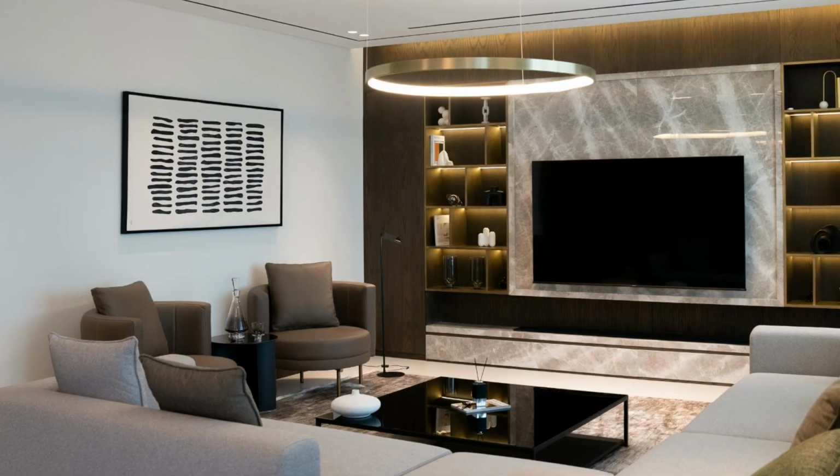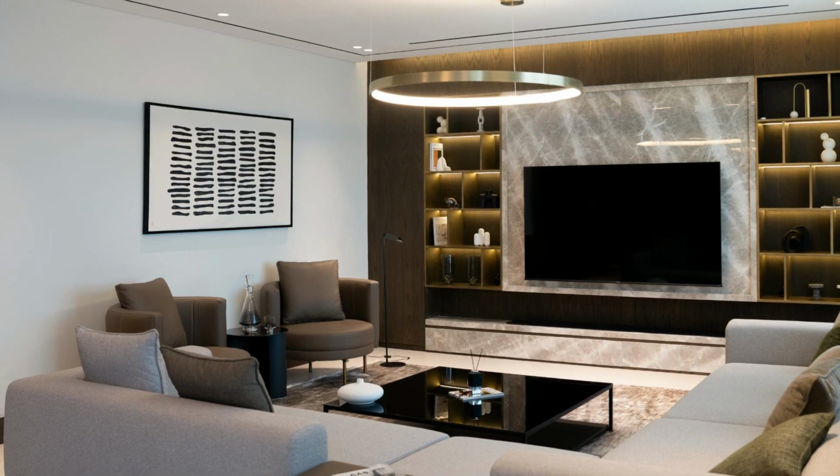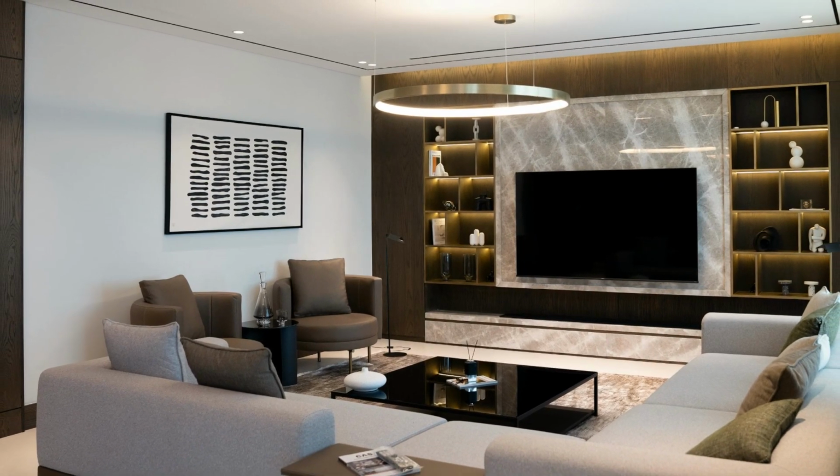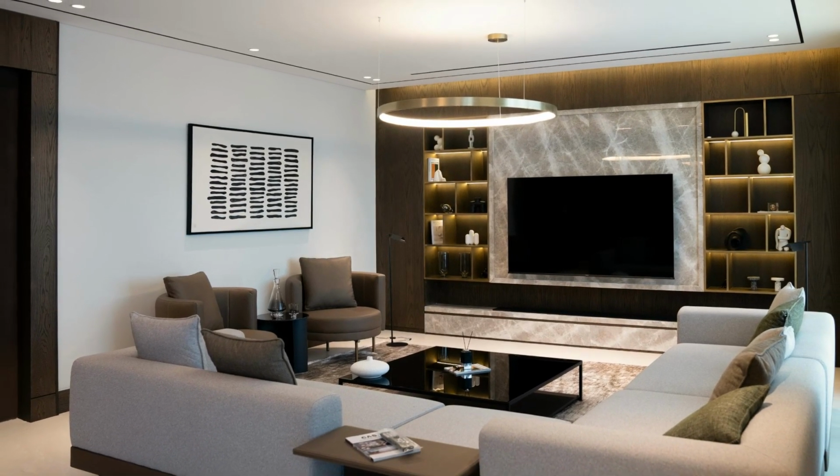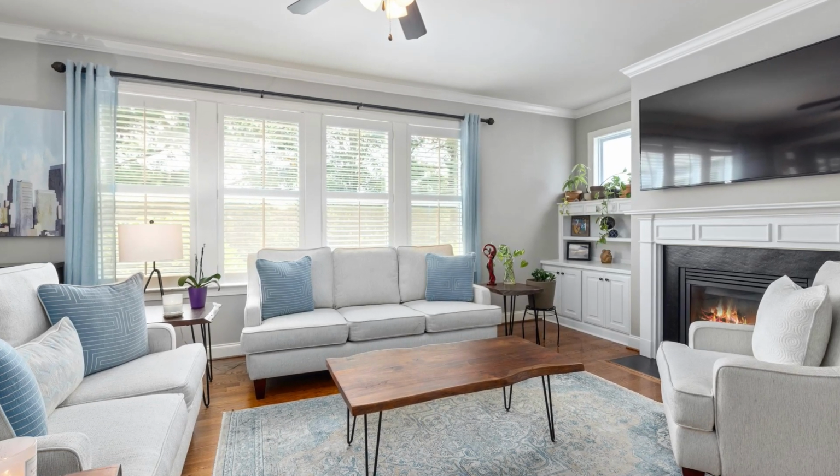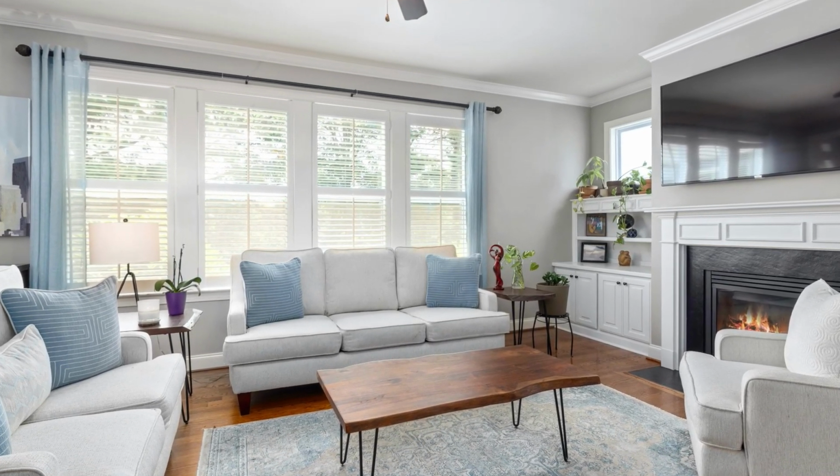If you're feeling adventurous, consider an accent wall in a bold color or pattern. This can serve as a stunning focal point without overwhelming the space. Remember, balance is key.